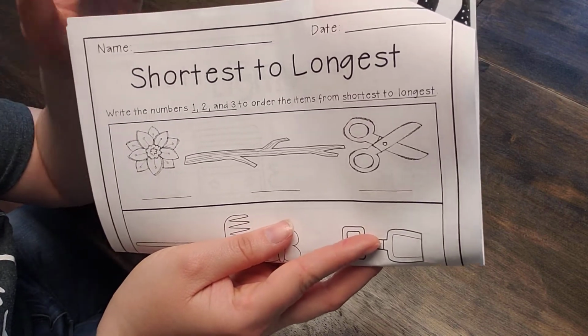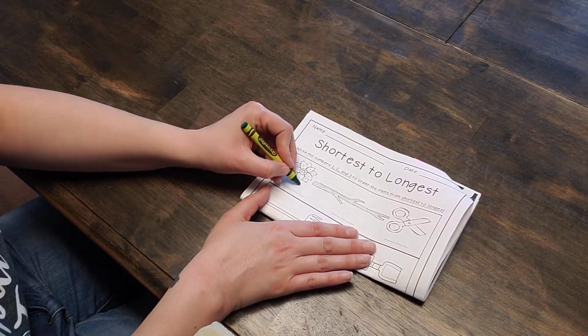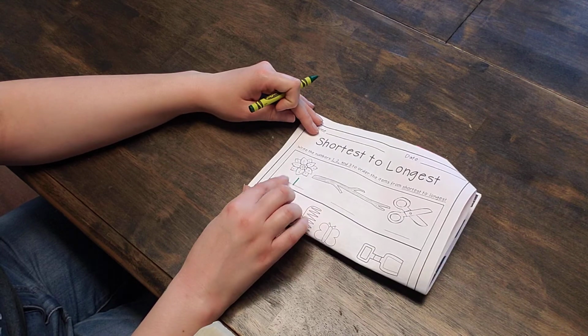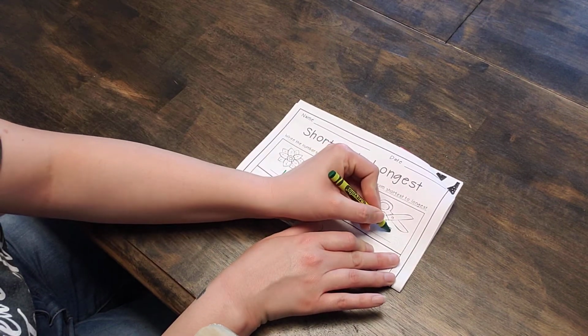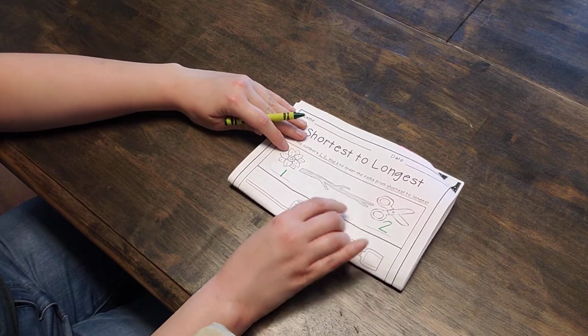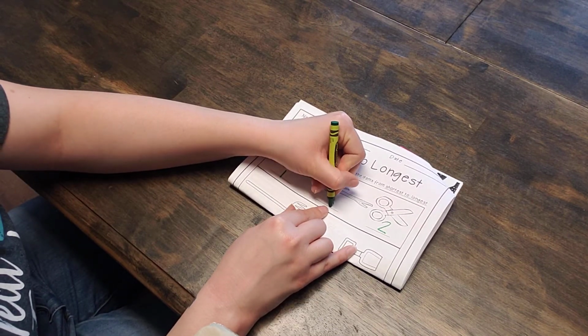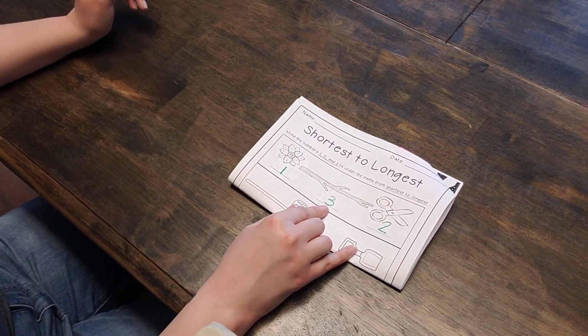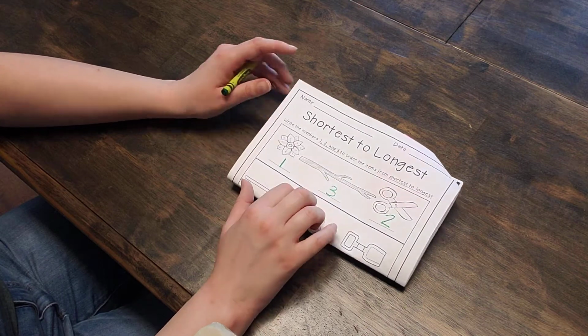I think the flower is the shortest, so I'm going to write a number 1. That means the scissors are the next shortest. They get a number 2. And the stick is the longest, so it gets a number 3. So I put them in order from shortest to longest.